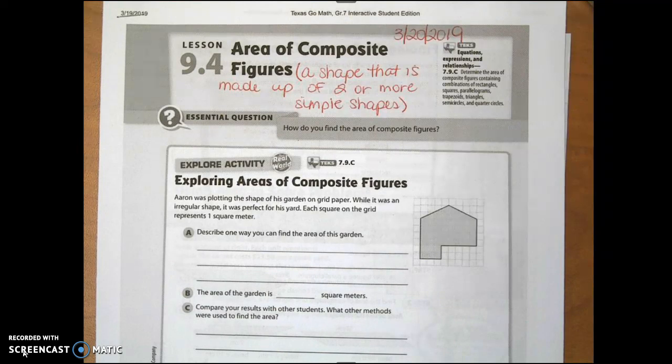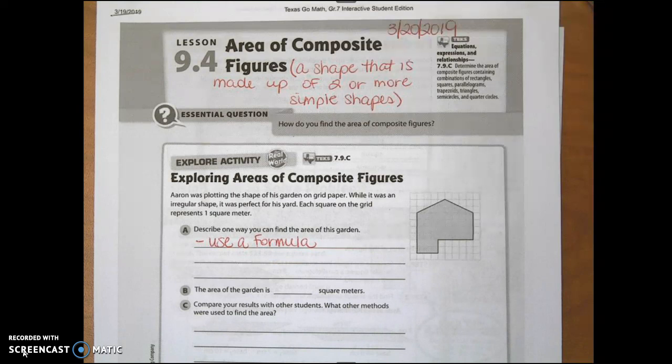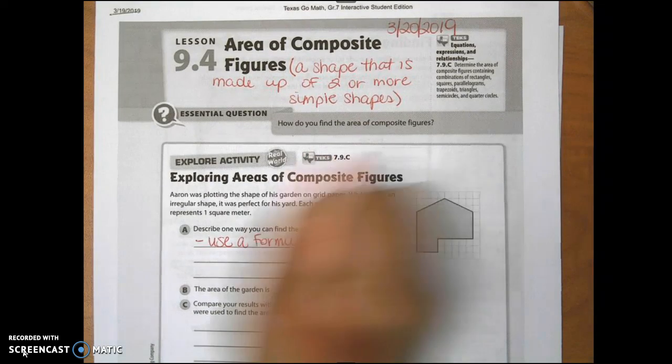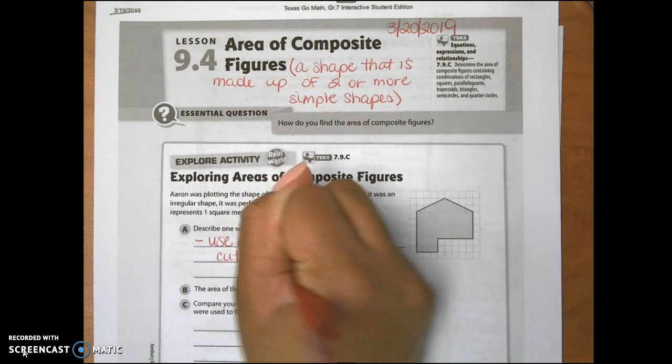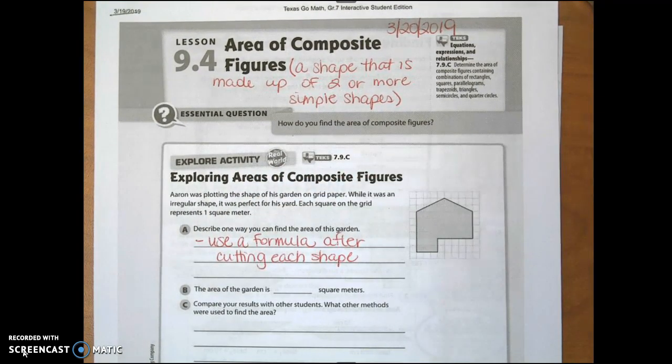Well, those are half square meters. Okay, hold on. Tell me that again, but start at the beginning. I need to cut it up. That's a start. Use the formula after cutting. Good. Each shape. I'm making the shapes distinct. I'm making them stand out. What shapes do you see?